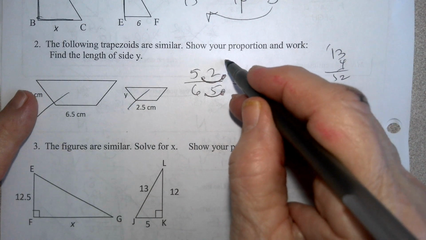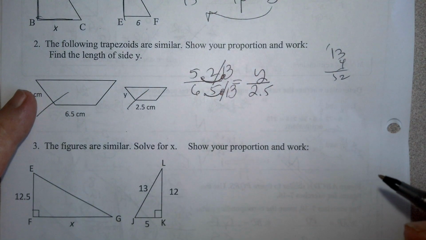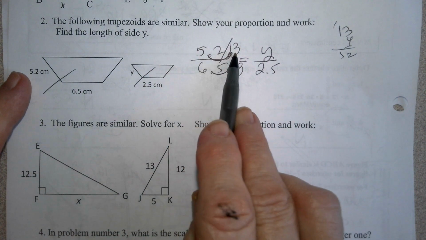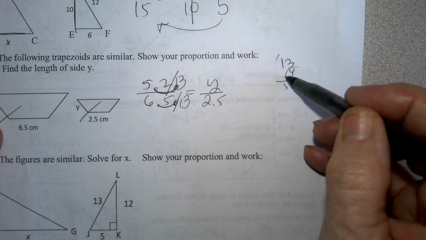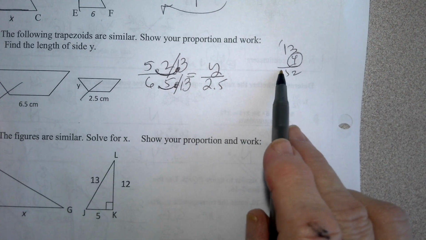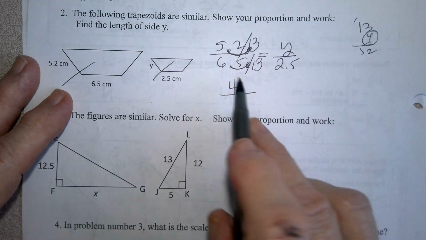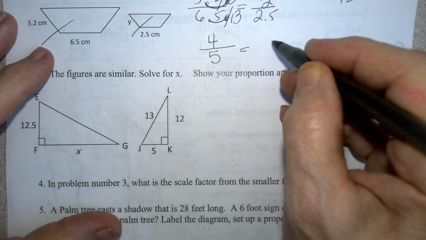So we can divide both of these by 13. Am I doing that right? Yes, I'm going to reduce it. 52 divided by 13 is what? Is 4. So I'm going to make a new fraction. 65 divided by 13 is 5.